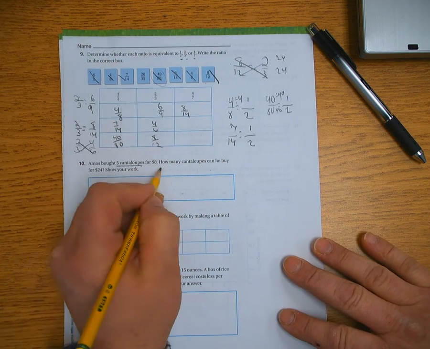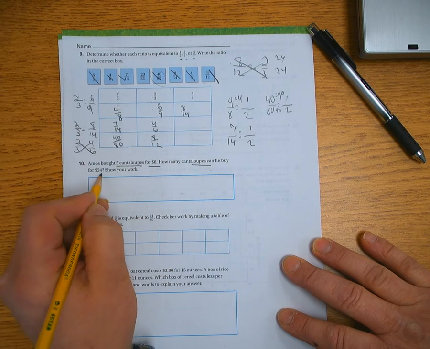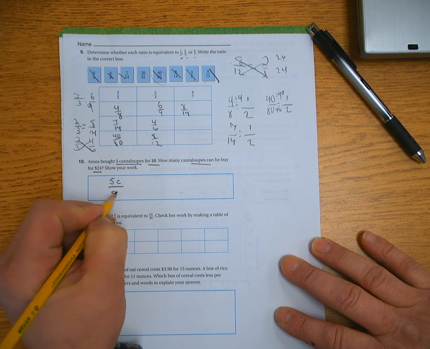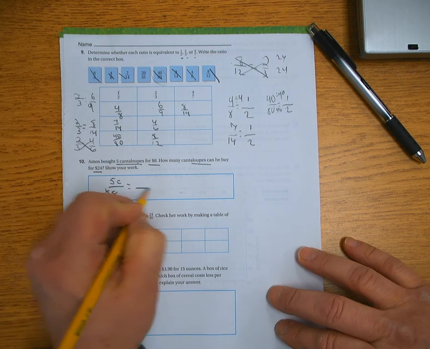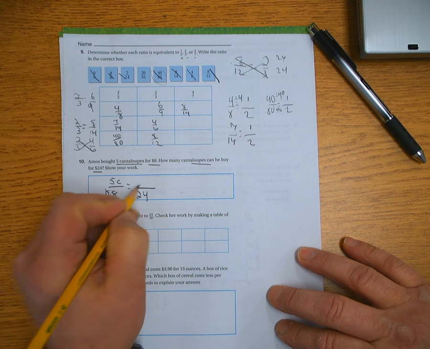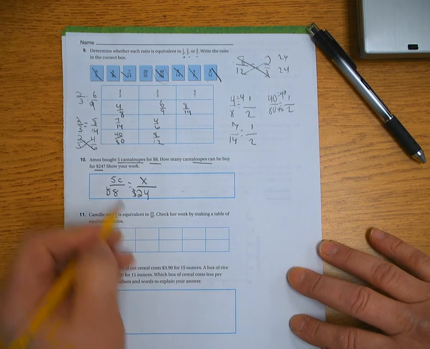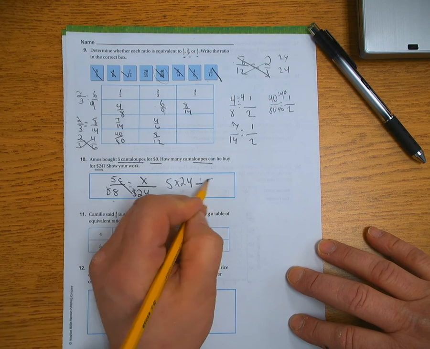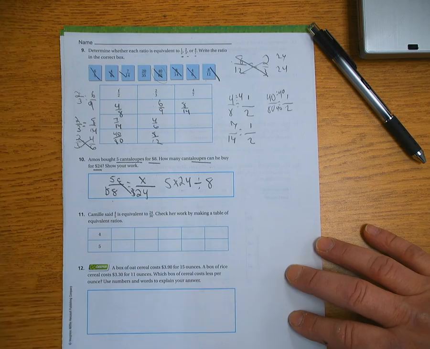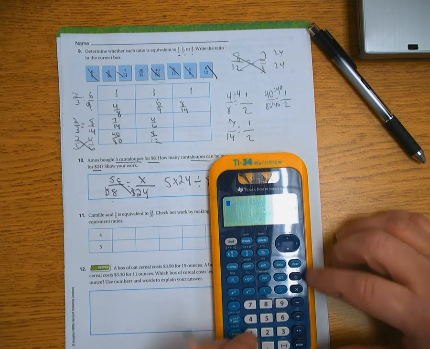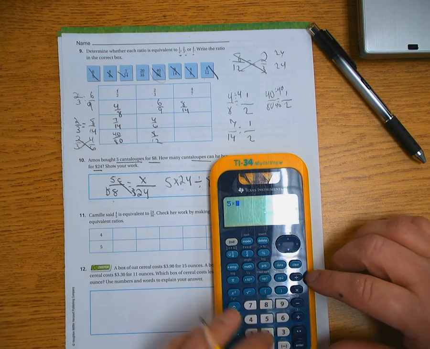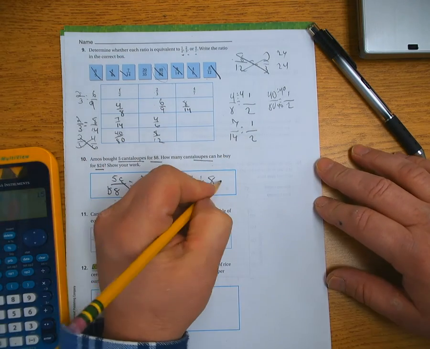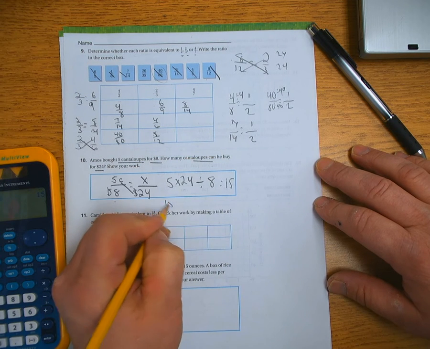Amos bought 5 cantaloupes for $8. How many cantaloupes can he buy for $24? So we want to set up our ratio. You can go 5 cantaloupes for $8 is equal to an unknown over 24. So we cross multiply. 5 times 24, divide by 8. I'm going to use my calculator. 5 times 24 divided by 8, 15. So he can get 15 cantaloupes.